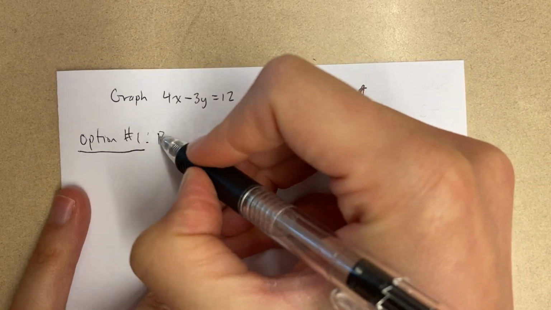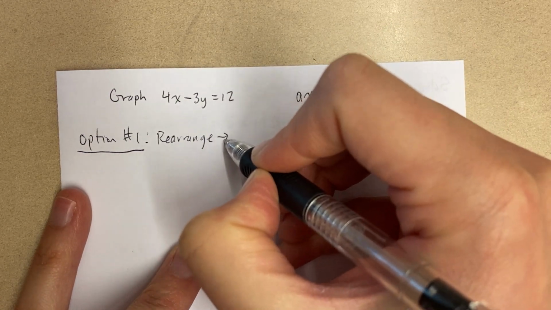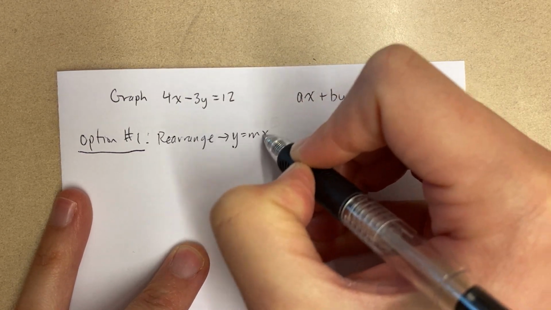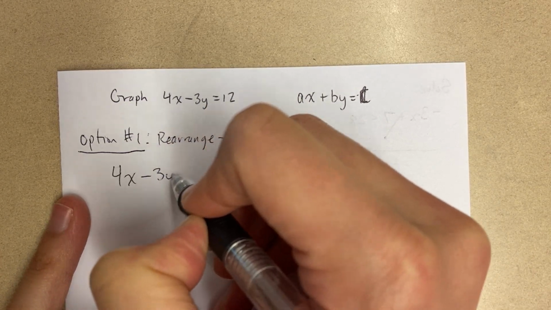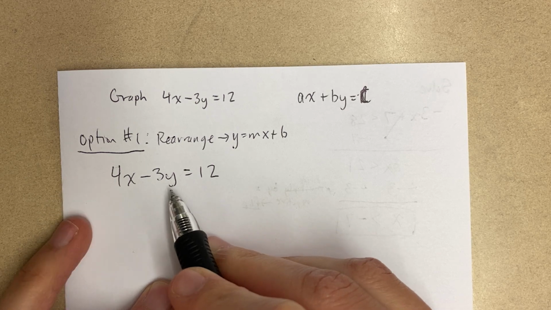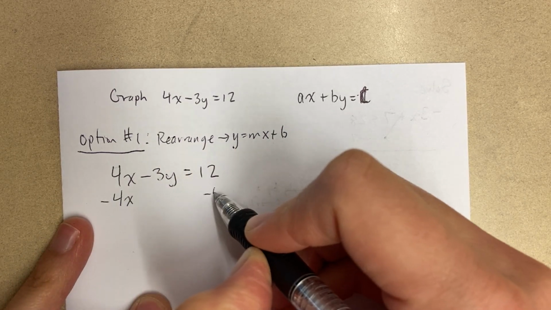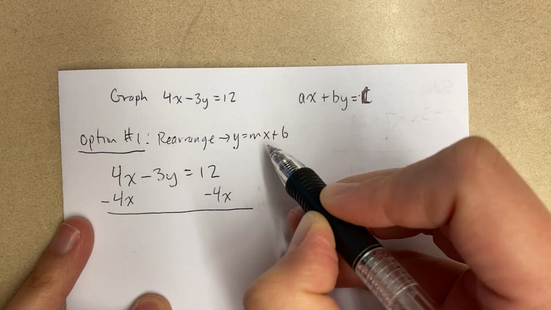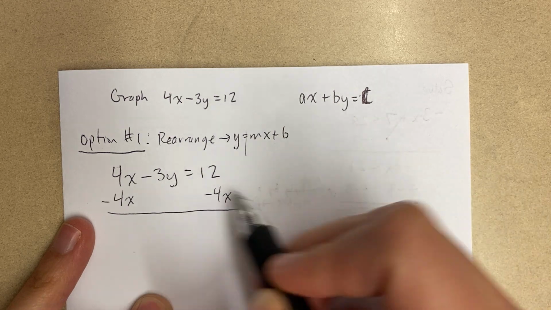Option one is to rearrange and make it look like slope-intercept form, right? Make it look like y equals mx plus b. So here's what that looks like. I want the y by itself on the left side. So what I'm going to do first is move the term with the x over to the right, right? Because look, in y equals mx plus b, the term with the x is on the right side of the equation. So let's move it over.